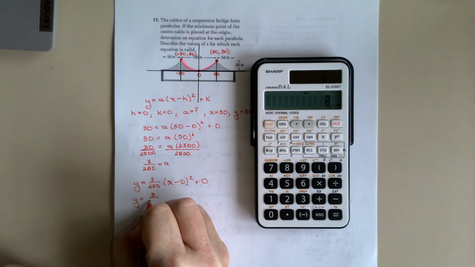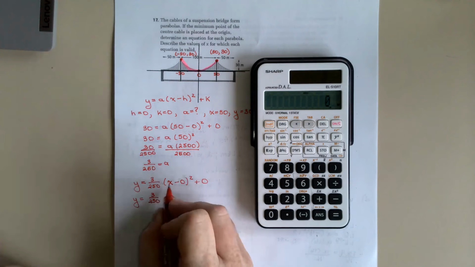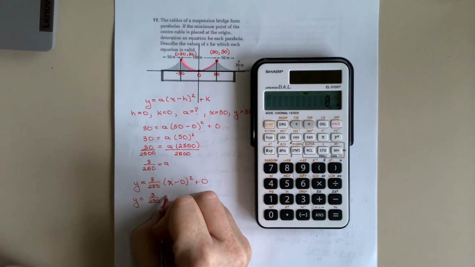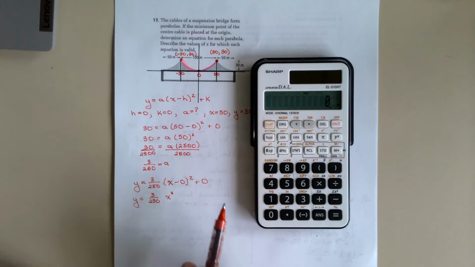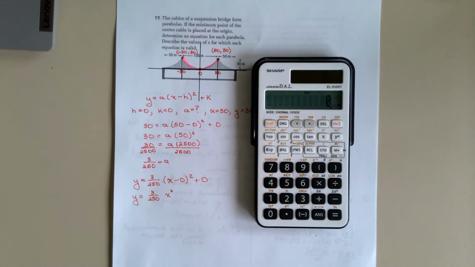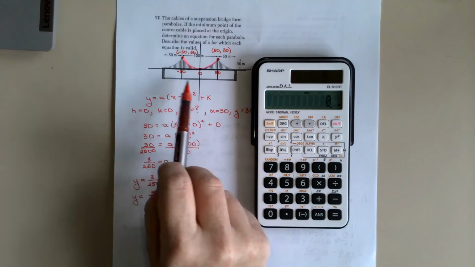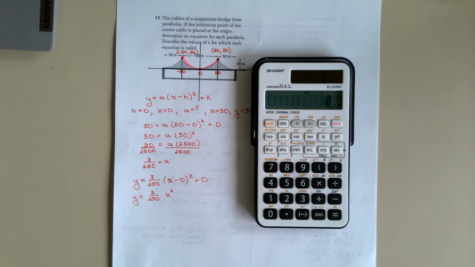So we have 3 over 250 times x squared, because x minus 0 is just x. And if we add a 0 on the end, it doesn't do anything. So all that's happened here is there's a stretch going on, or a compression, sorry.